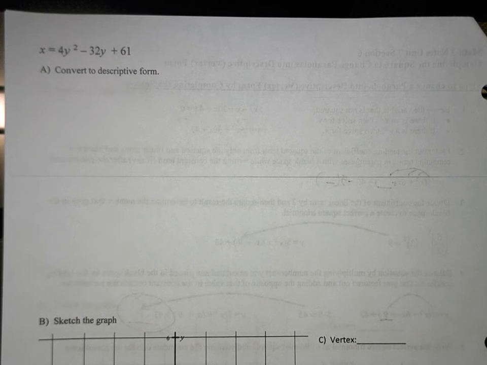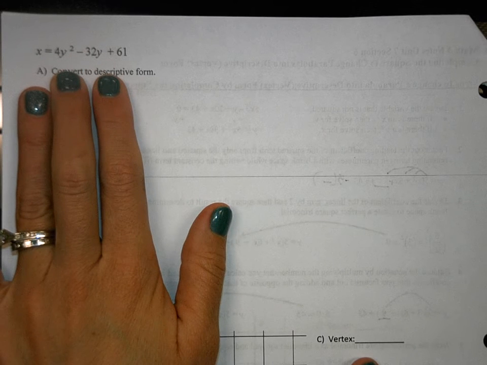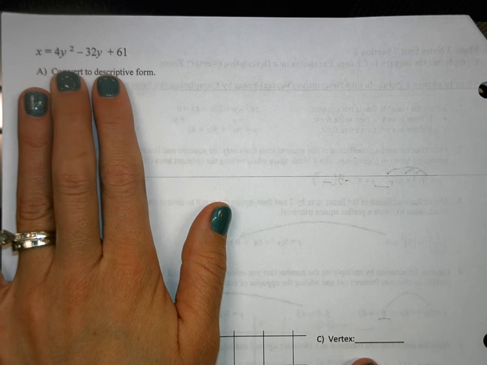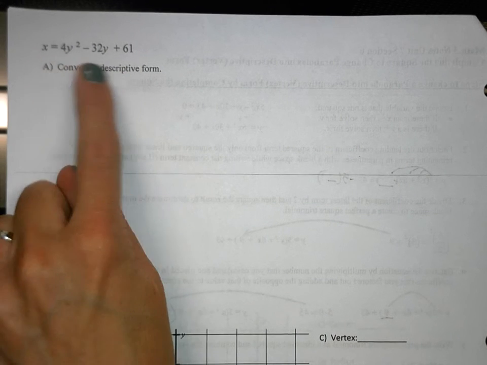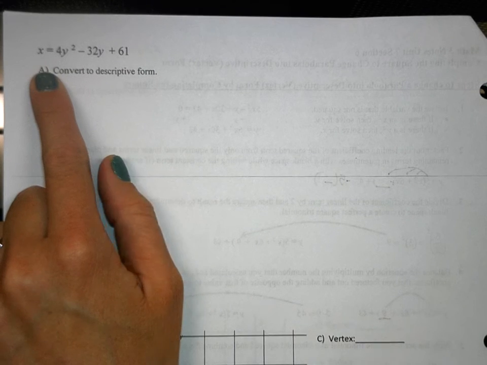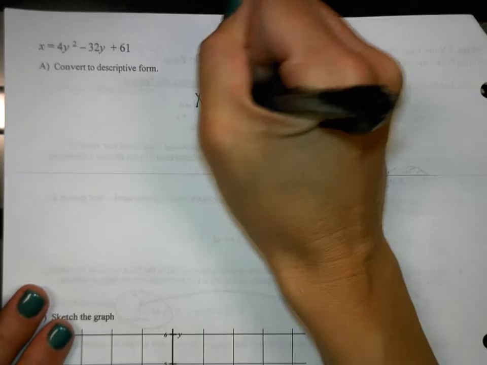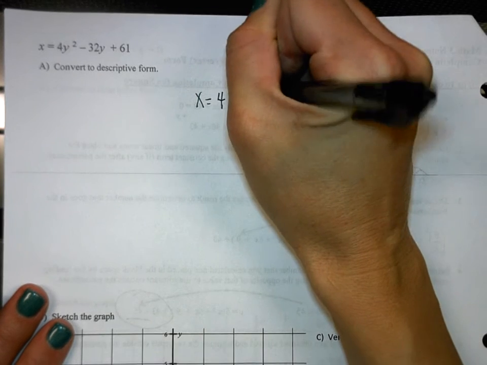But we're going to start by completing the square. Okay, so it's fun that we're starting with x equals. A different one to begin with. What number would I end up wanting to factor out here? A 4, good. So we have x equals, and we're going to go 4 parentheses.